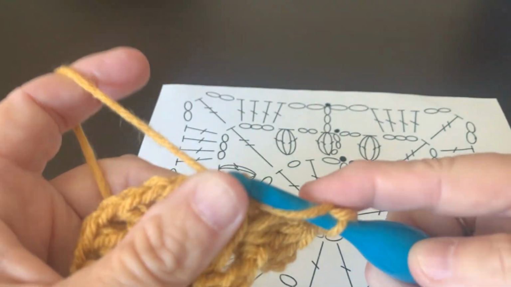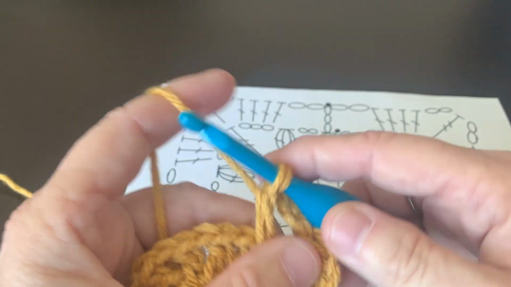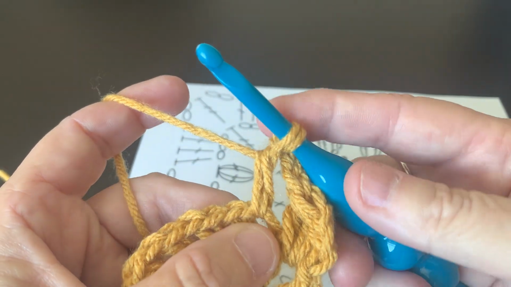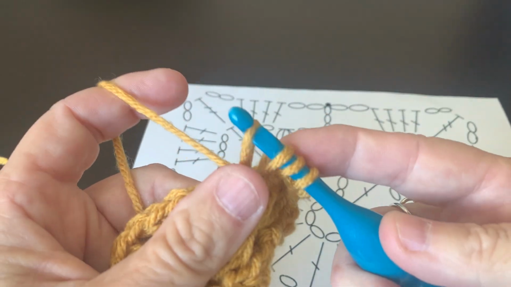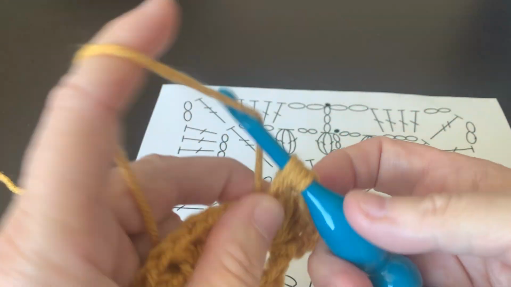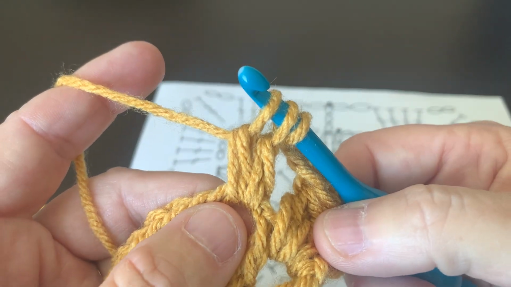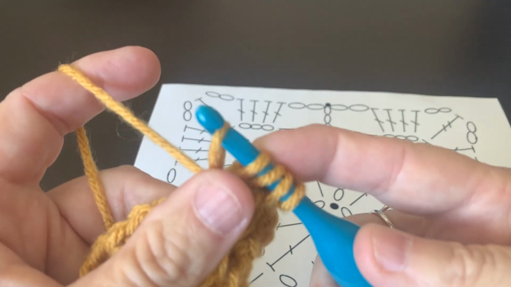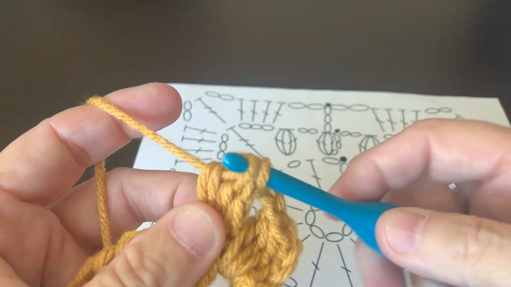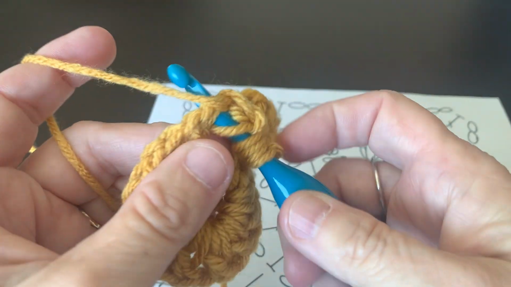So we do it this way. Yarn over, pull up a loop, there we go. There's the first one. You can see the leg right there. Yarn over, insert, pull up a loop, okay. Yarn over, pull through 2 loops only. There's 2 out of 4 legs right there, okay. Do it one more time. Okay, right there. Now we need 1 more. We're not quite done yet, so we need 1 more.